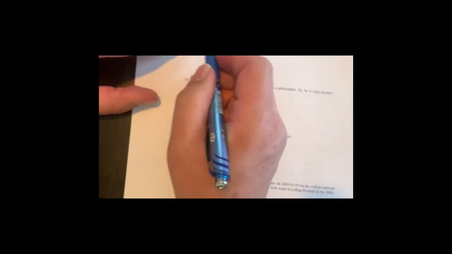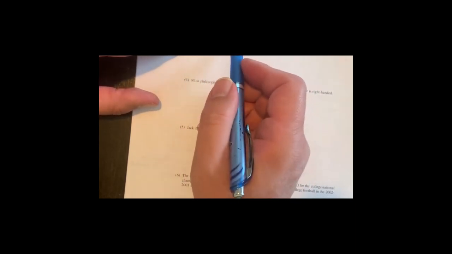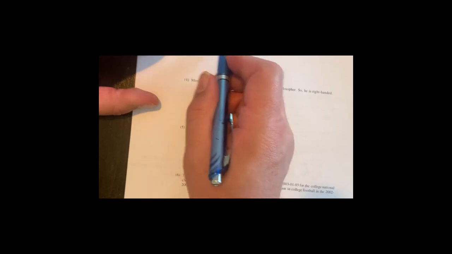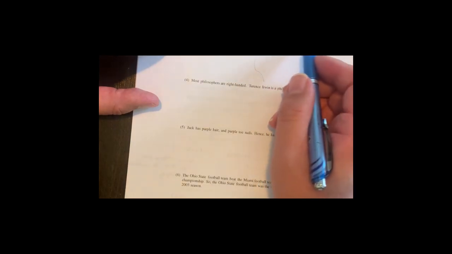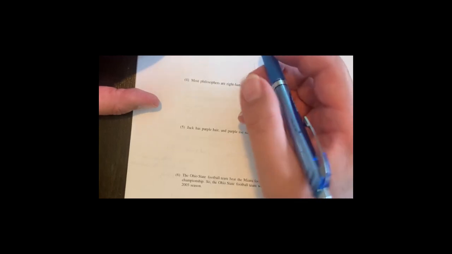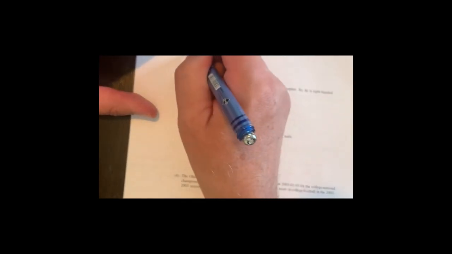The conclusion is that the king had 18 number 1 hits. The premises are Elvis Presley was known as the king, and Elvis Presley had 18 songs reach number 1 on the Billboard charts. So what's going on here is that P1 is asserting that two entities are the same, right?